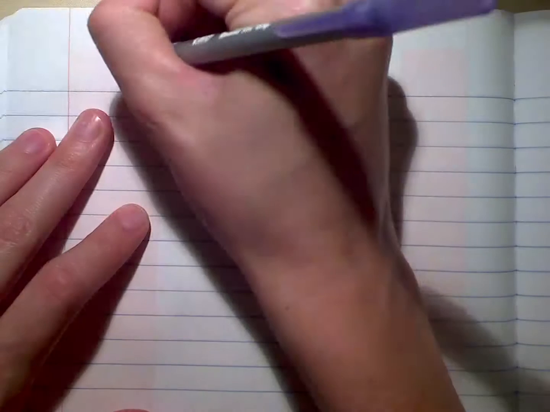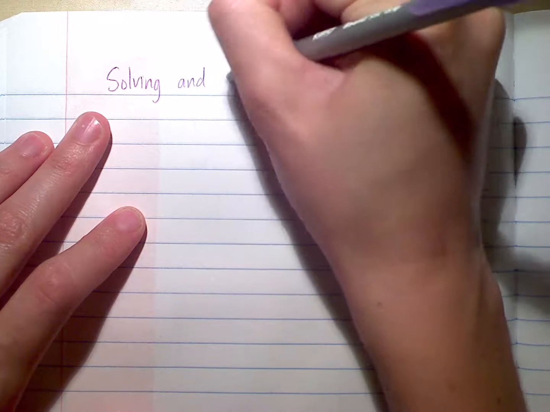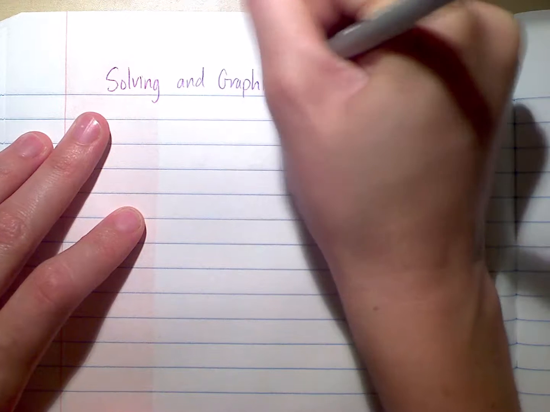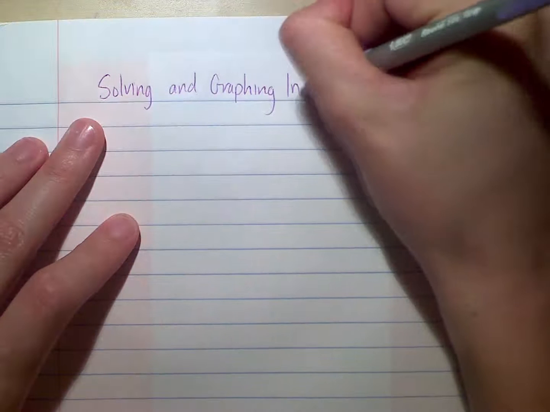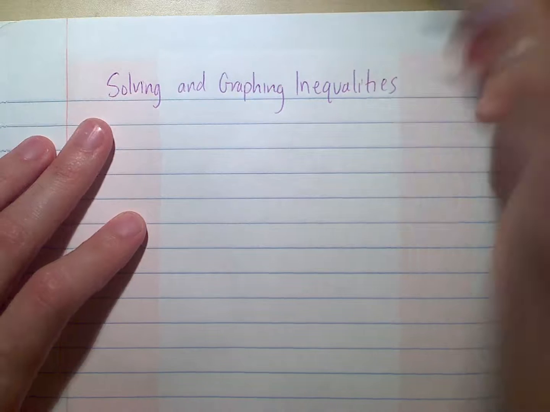Okay, now I'm on the left side of page 24, right? So here's 23 in my foldable. Go ahead and turn the page. I'm on page 24. And this is where we're going to take notes on how to solve and graph inequalities. So the title of your notes is Solving and Graphing Inequalities.